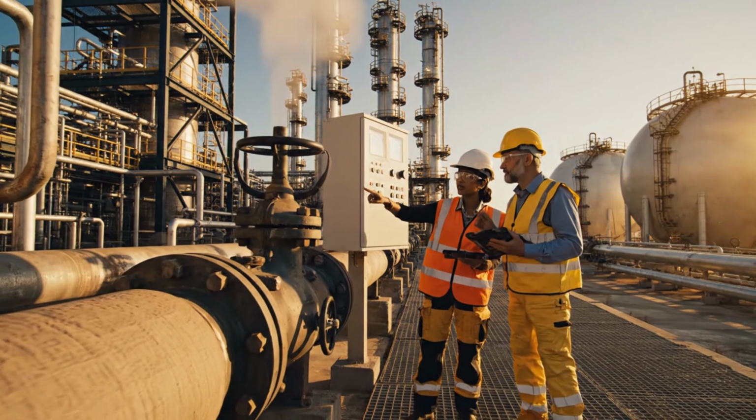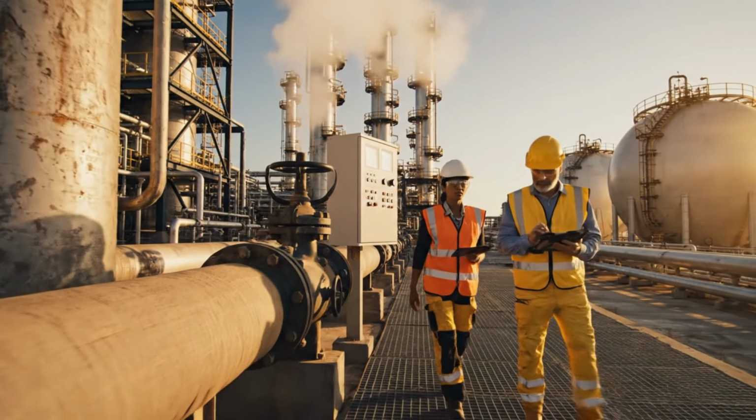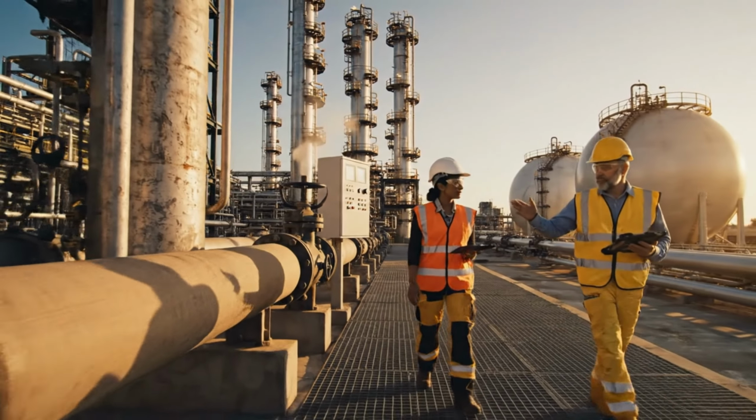Pressure's spiking on line 3. Watch the flow rate. Roger that. Logging the data.